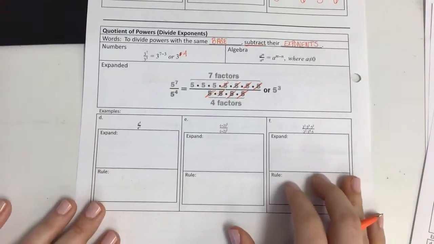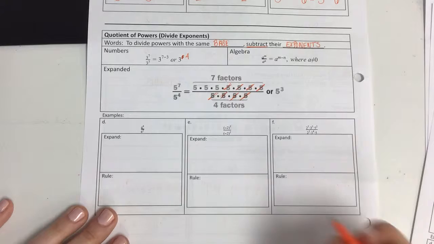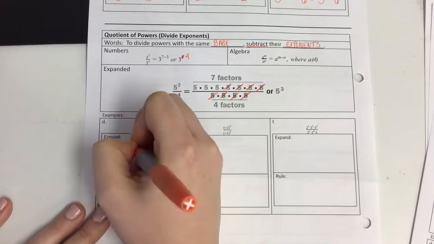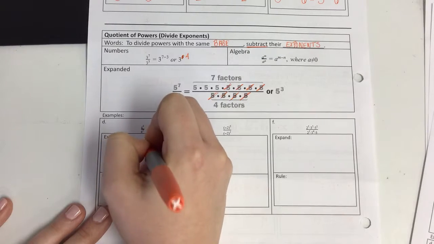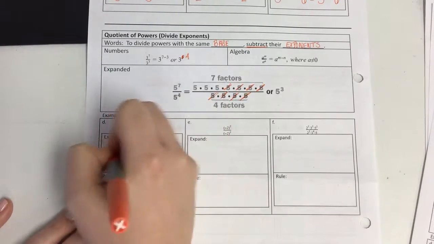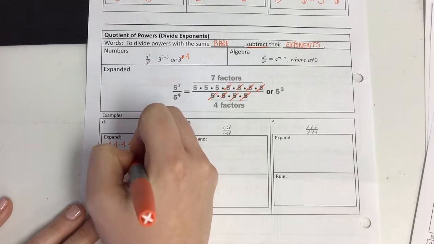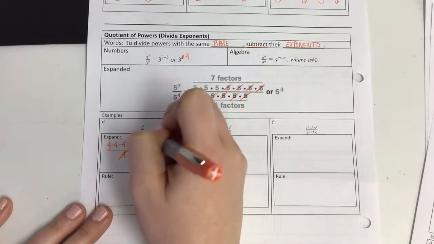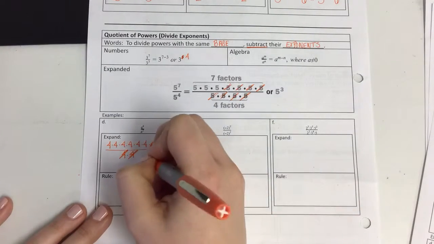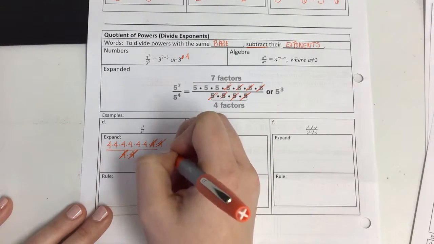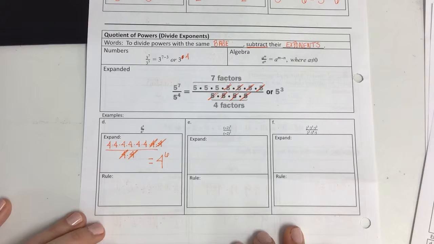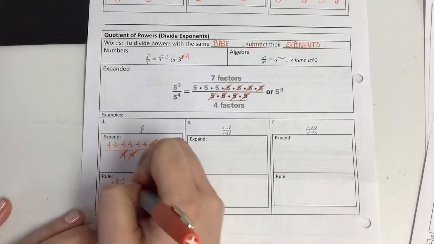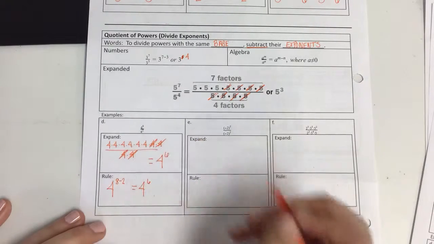So let's come down here for our examples. Our 4 to the 8th over 4 squared. So to expand it, I have 8 4's on top, divided by 2 4's multiplied together. Okay, so I can cancel out 2 of my 4's on top and bottom. So that's going to leave me 6 4's multiplied together, or 4 to the 6th. If I use my rule, I have 4 to the 8 minus 2, which is 4 to the 6th.